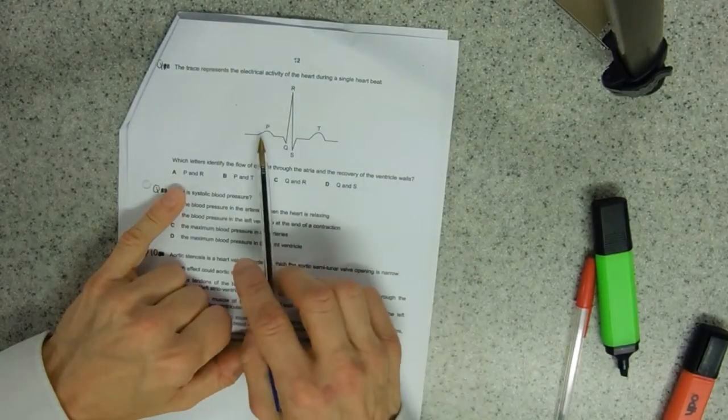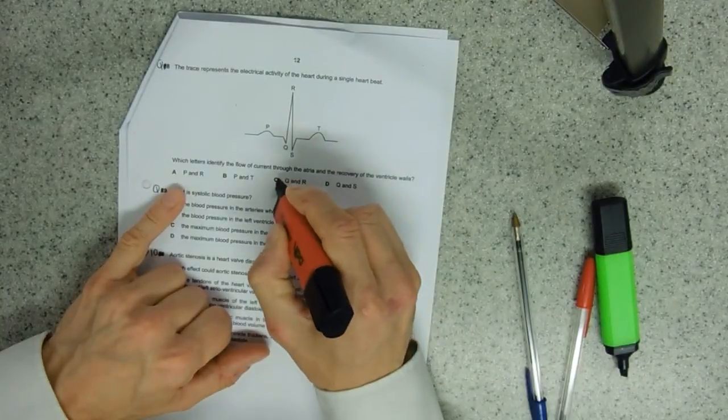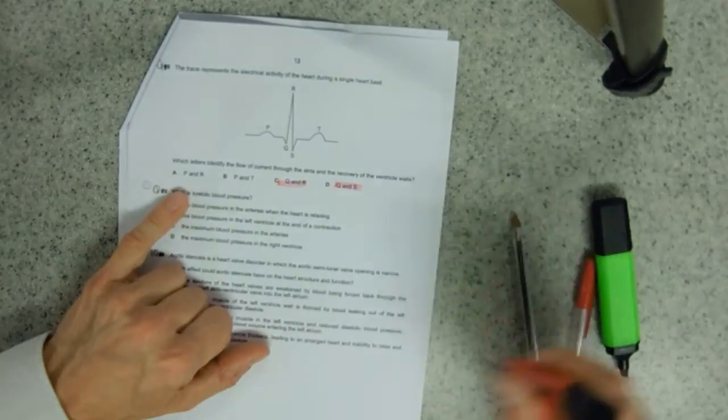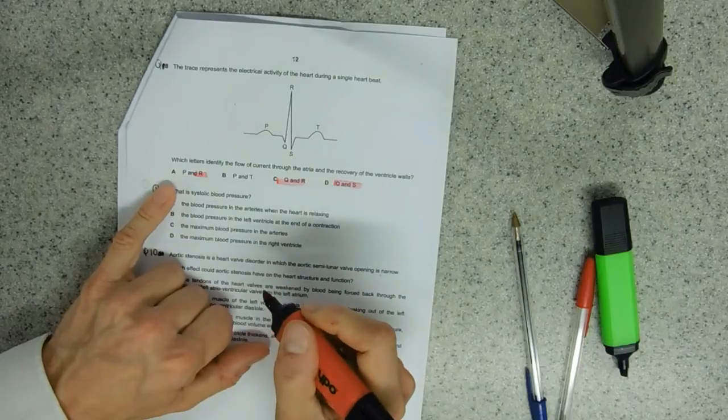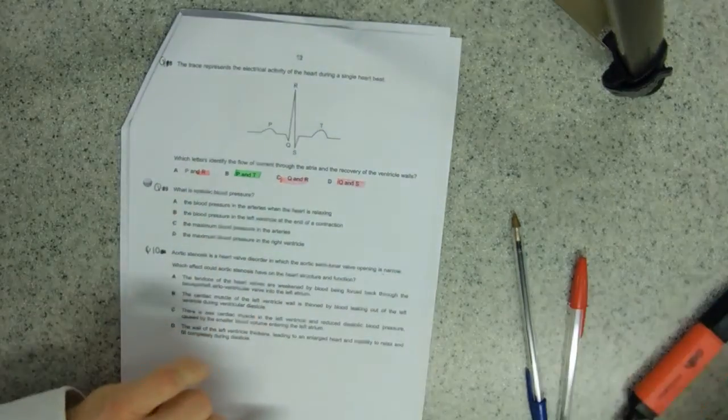So we're looking for something that starts off with P first. So definitely not those two. They start off with Q, and then we're going P and R, or P and T. Well, we know that R is the ventricular systole. It's a big spike, so it's not going to be A, because that's going to be wrong. And so our answer is B.